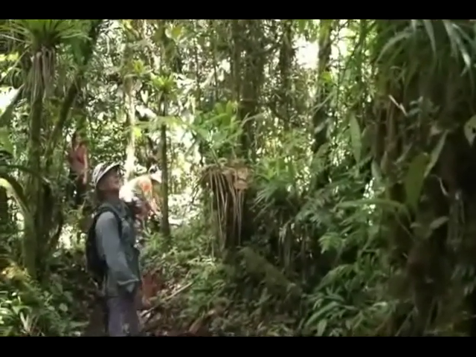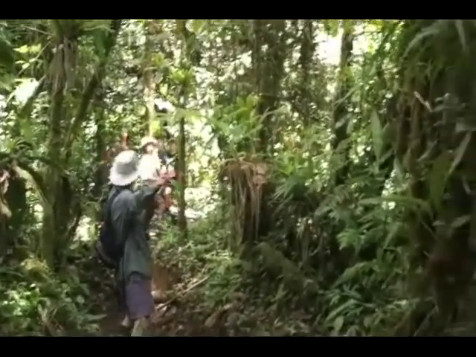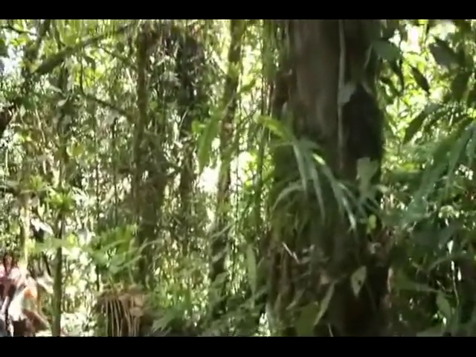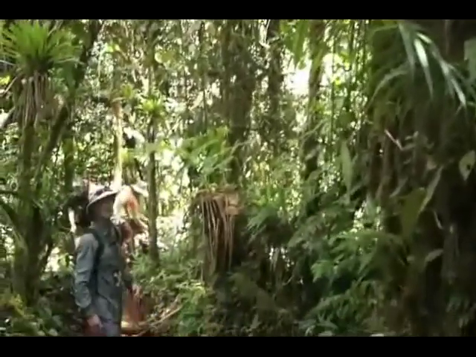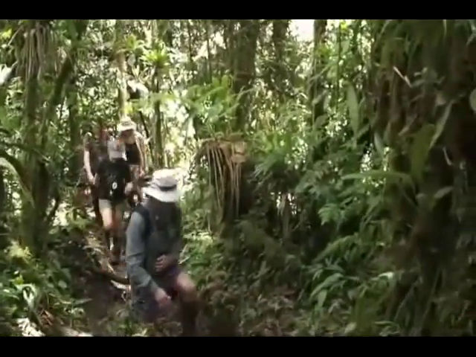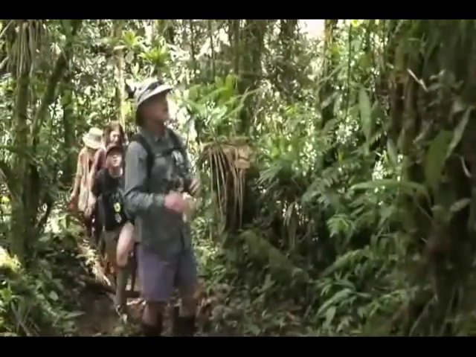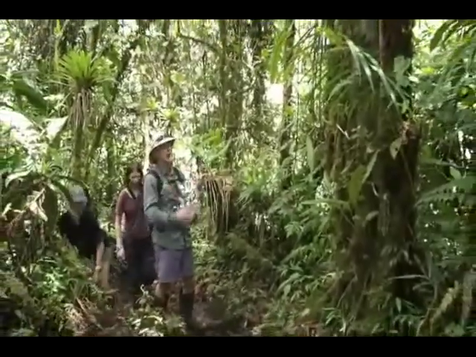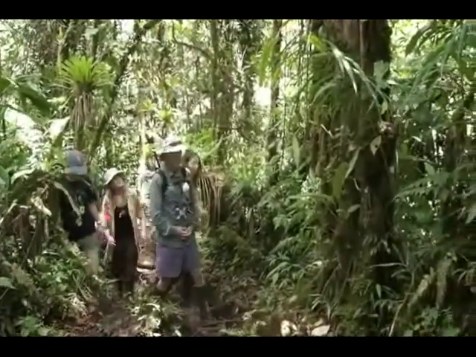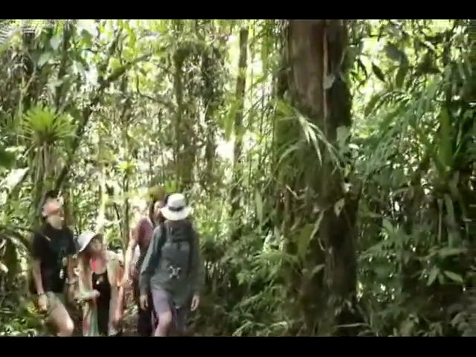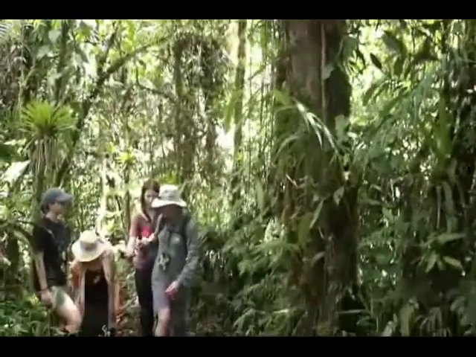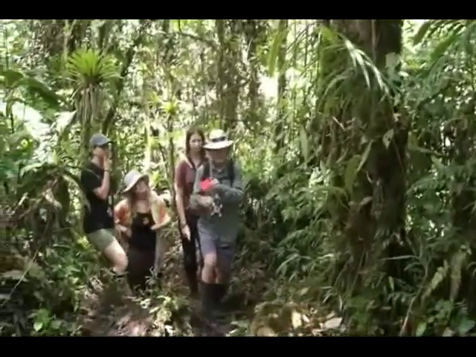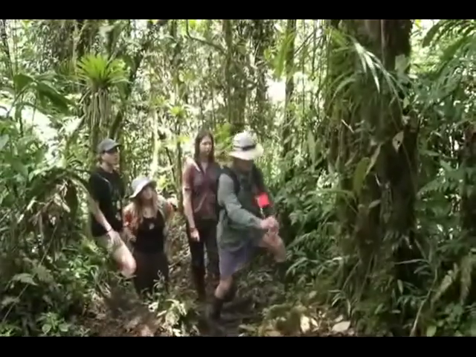Hey team. Yeah? This could be a good control tree right here. Oh, let's check it out. It's about the same diameter as the tree would be without the Matapalo. Oh, it looks good. Yeah, it does. Well, that looks great. You want to flag it? Yeah, we should. Yeah, perfect.